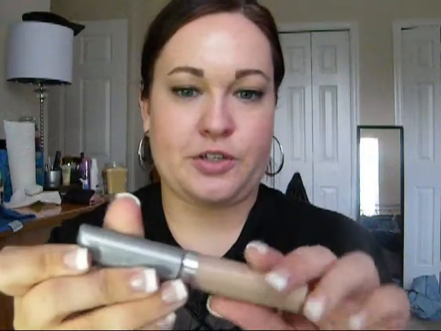So the first thing I'm going to show you is I have a couple of different varieties here, not very many, but just enough to give you an idea. The first one is a Physicians Formula one, which you can get at your local drugstore. It comes in a tube like this, almost like a lipstick tube, and it comes out with a little wand. This is a cheaper alternative for concealer.